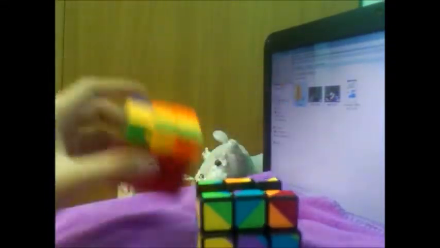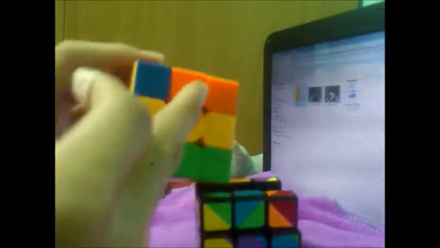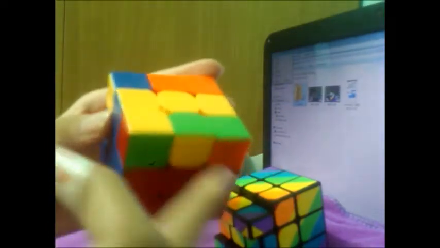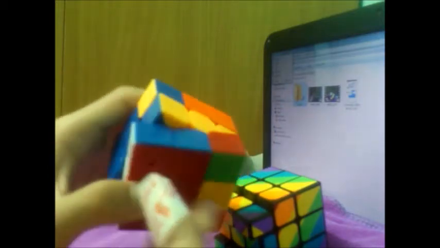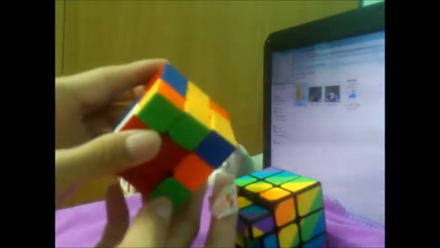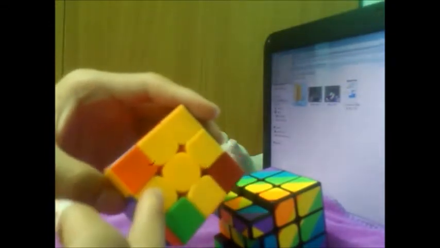So what you do is you want to orient the edges. You apply the algorithm here: you do F, then the sexy move once, then F prime, then you get the edge oriented.